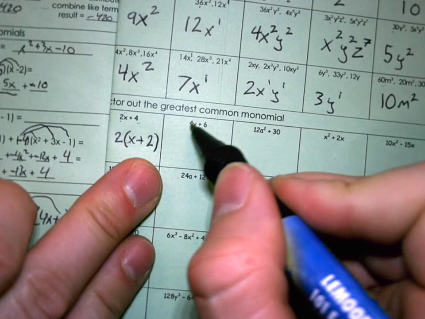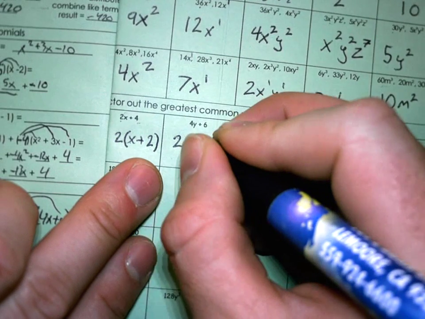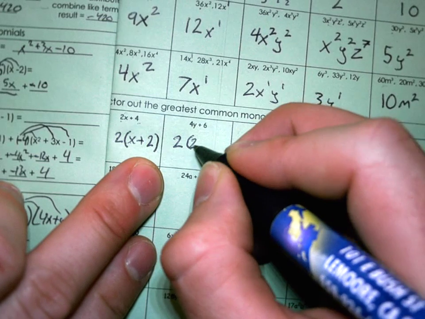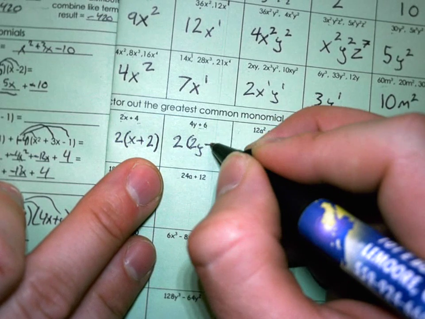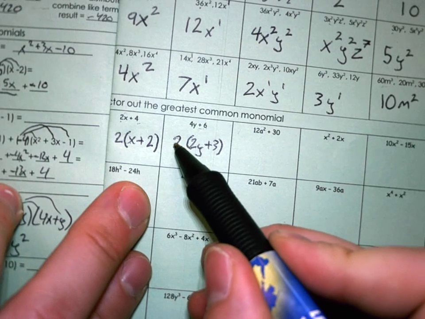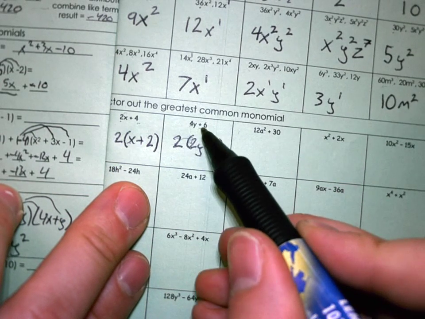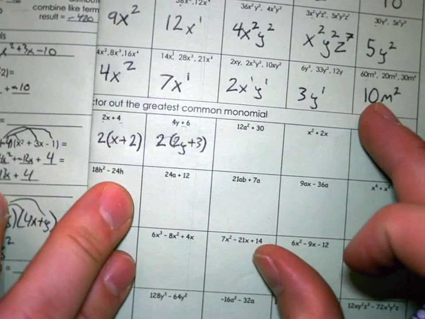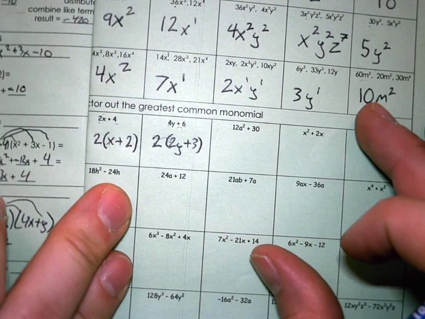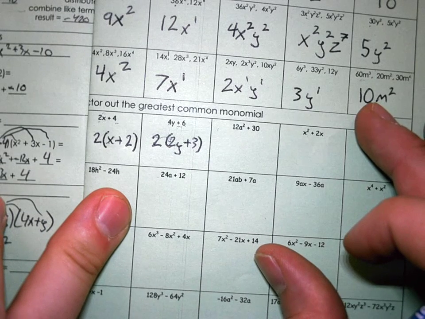What goes into both of these? 2. So I'm going to factor out 2 again. 4y divided by 2. 6 divided by 2. So if I distributed, I would get 4y plus 6. So we're just undoing multiplication, yeah. Factoring is the opposite of the distributing.